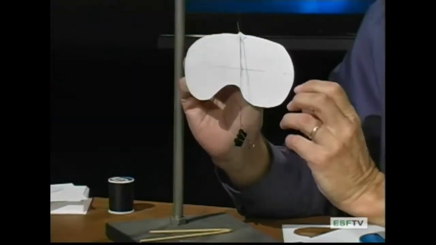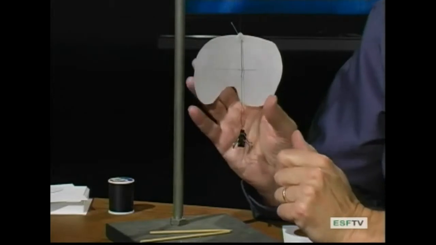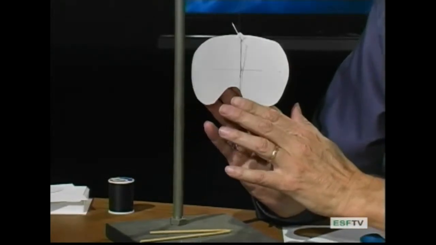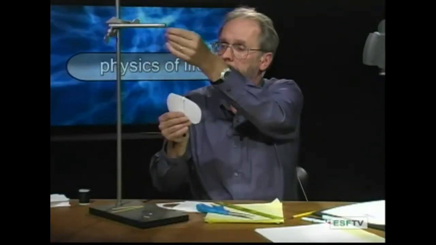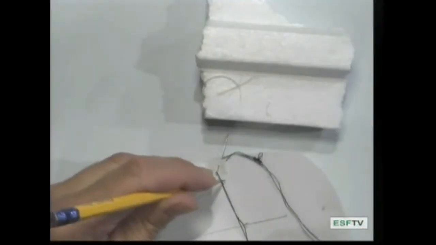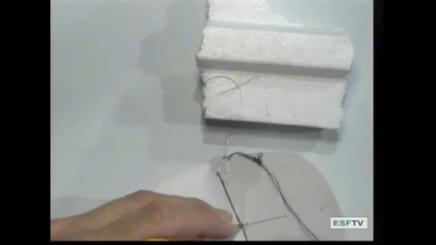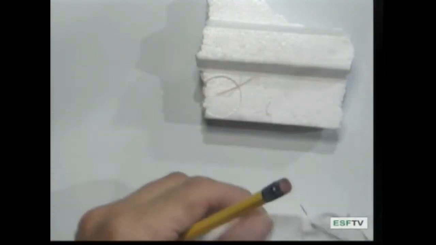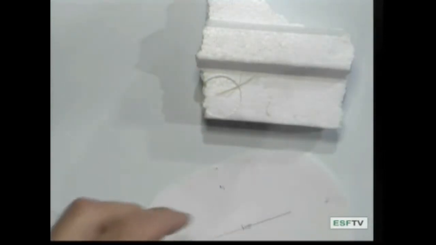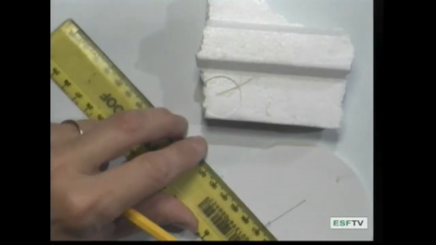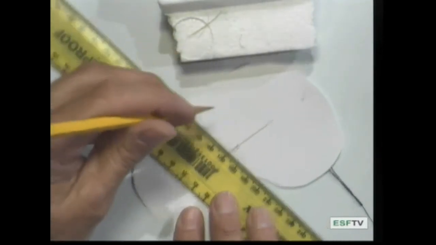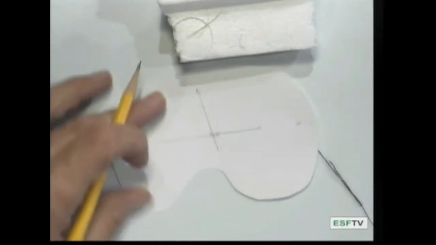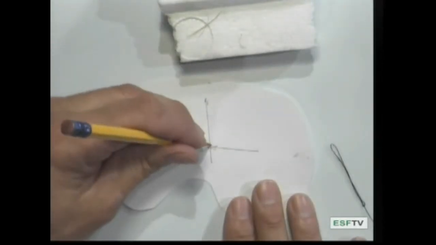Okay, now you can see that we have another imaginary line that extends downward. Let's just mark that. Bring it over here to our sheet. Make a couple of marks. Dismantle this Rube Goldberg apparatus here. Draw another line. And this tells us what the center of mass is. We'll just circle it right there.